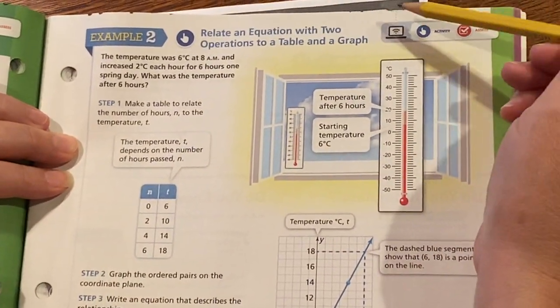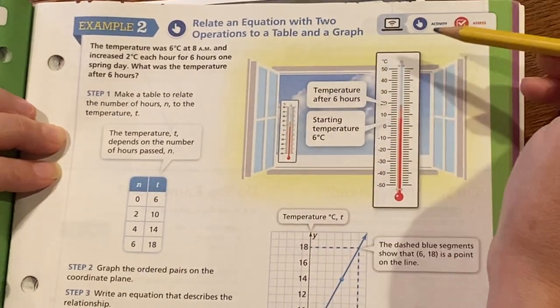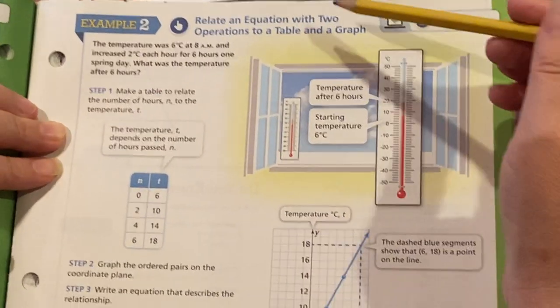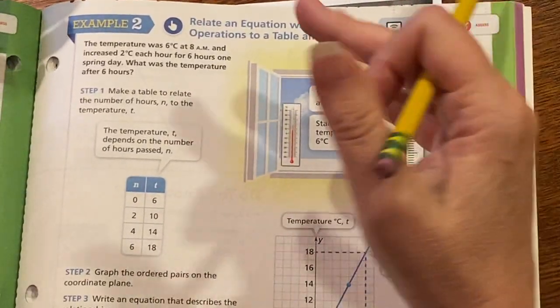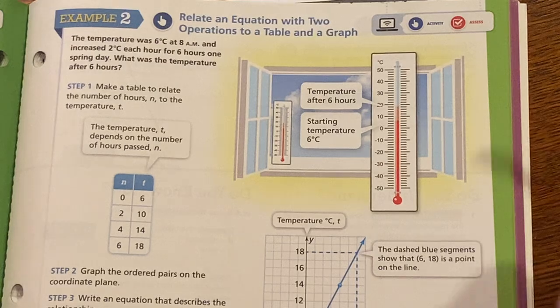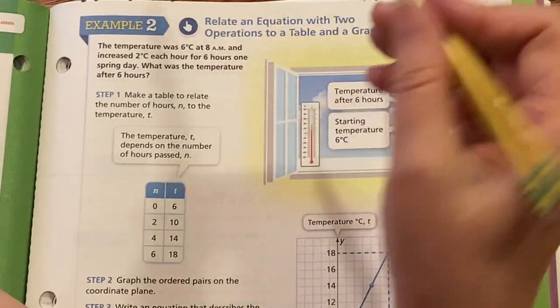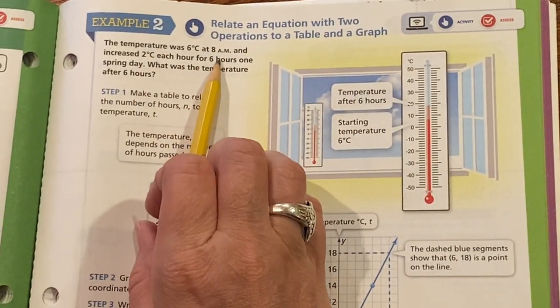Relate an equation with two operations to a table and a graph. So two operations. So it's not just going to be something times something equals something. Maybe it'll be 2 times something minus something else. We'll see. The temperature was 6 degrees Celsius at 8 a.m.